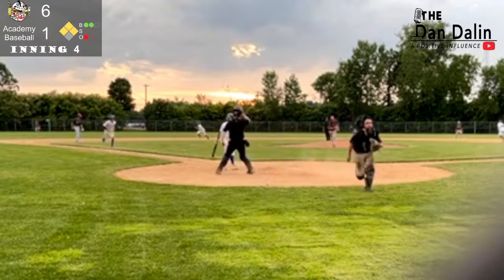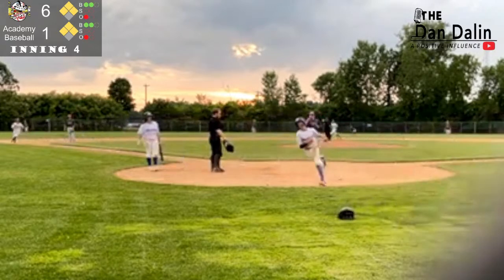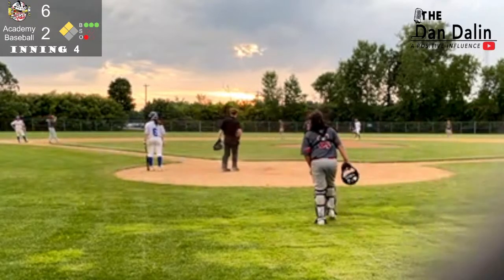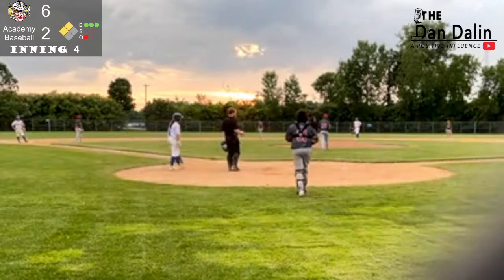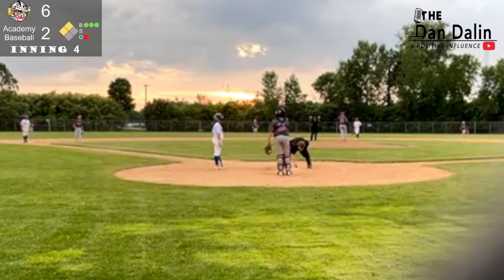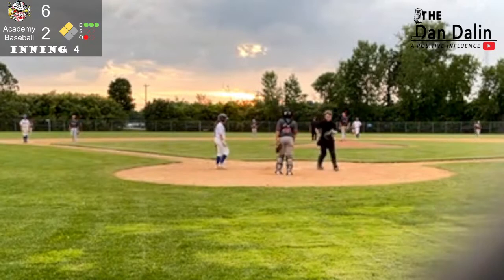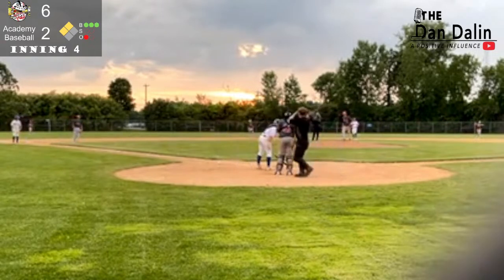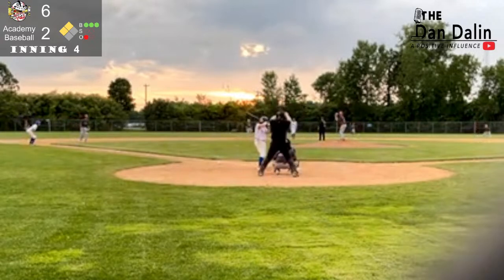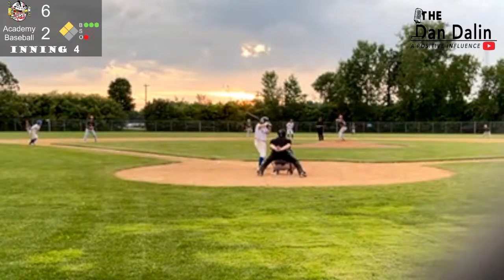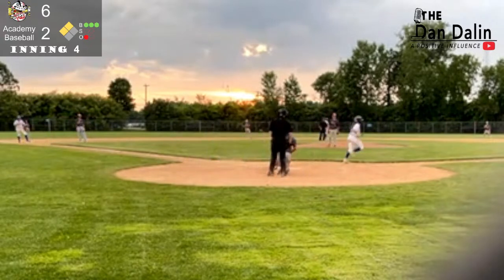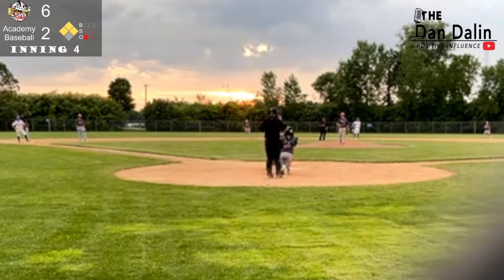The pitch bounces, gets away. 1 run will score. It is now 6-2 as everybody moves up a base. 3 balls and no strikes to the first base person, number 6, who's up at the plate. There's the pitch. Misses, ball 4. The bases are loaded again. This time for number 32.